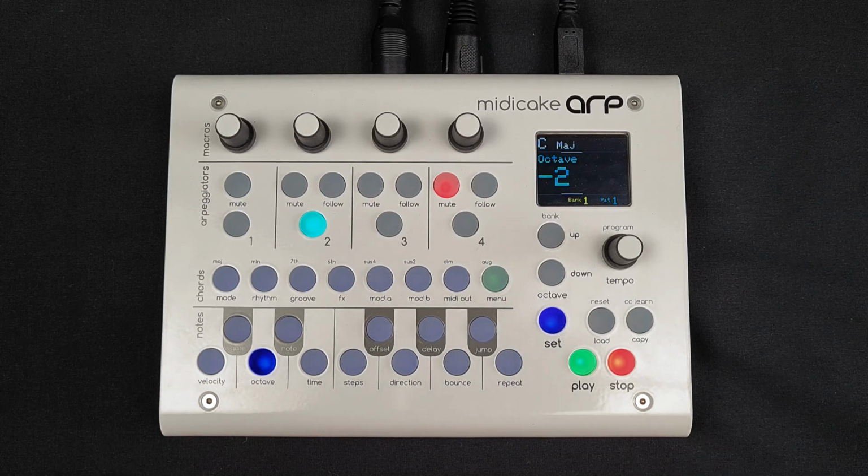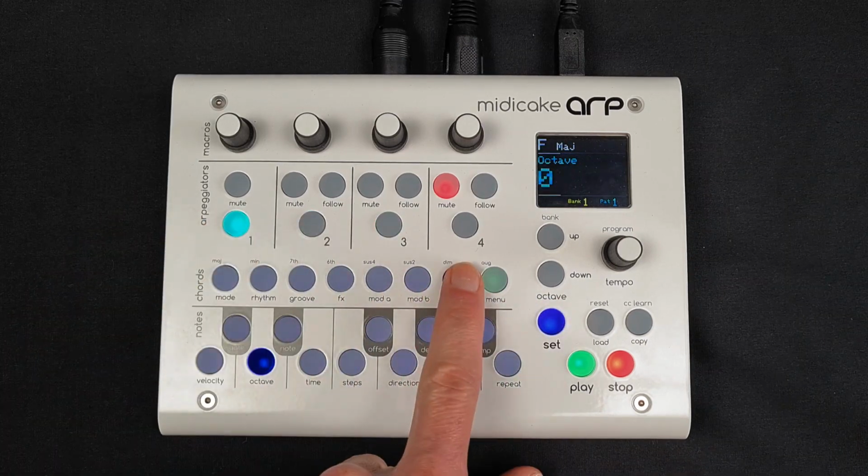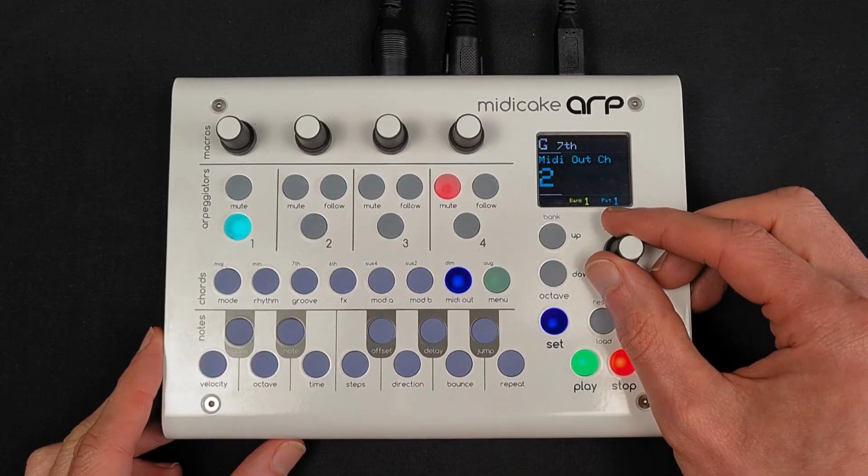So you can see how easy it is to create the kind of arpeggiation you want on a single channel. Copy it across and get something that works across, and then you can go away and play with the sounds once this is running. Let's just go in and change this one up a little bit now. Let's put this on.